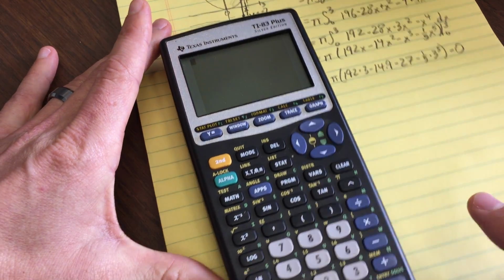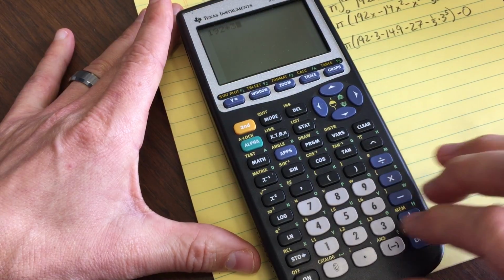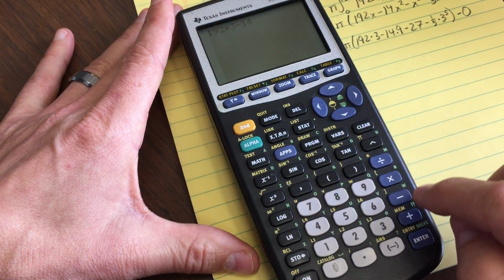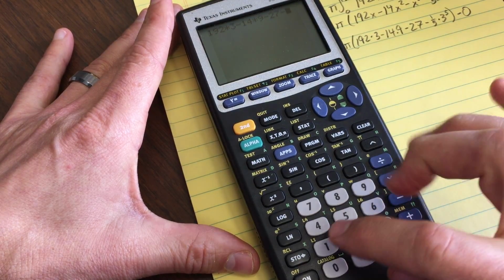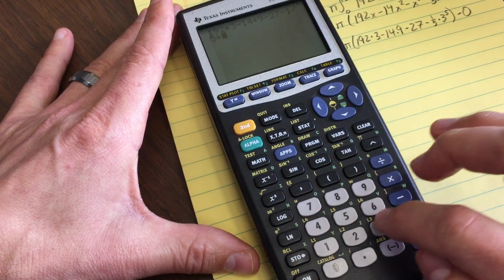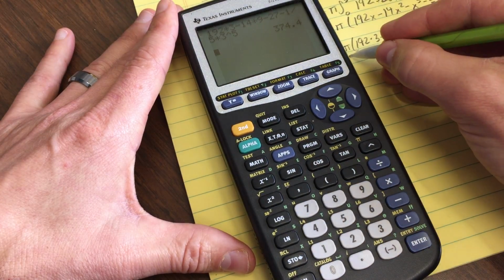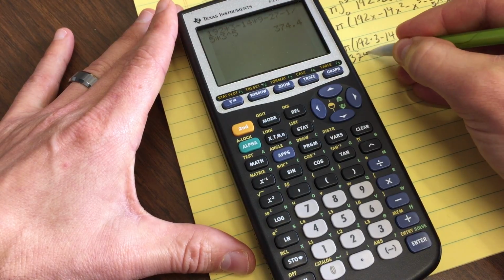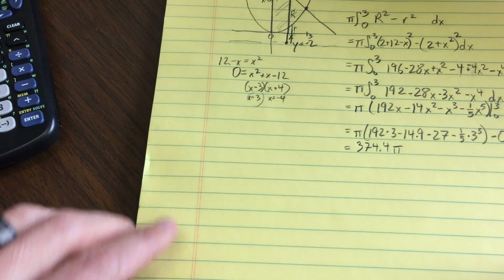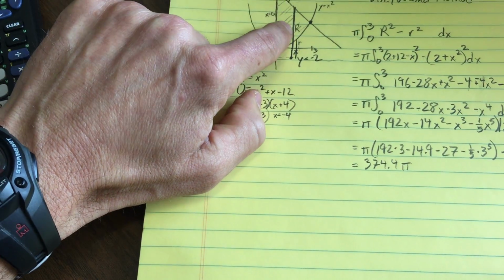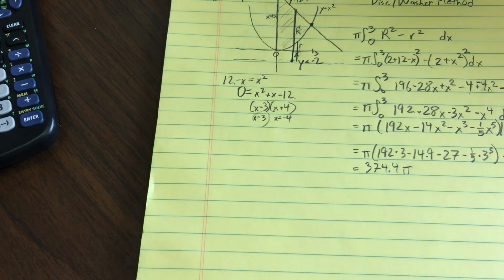I get 374.4 pi, and that's the end answer. That's the volume of rotating that area around the axis y equals negative 2.